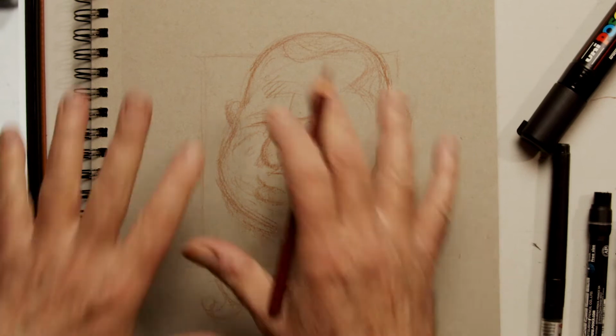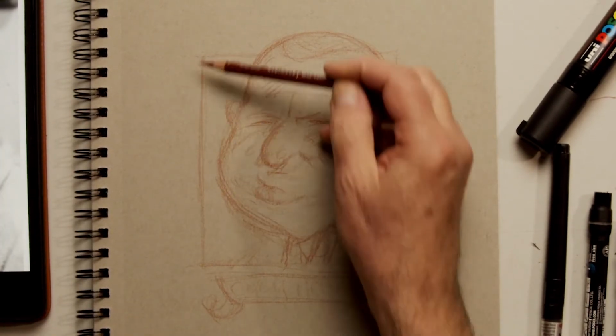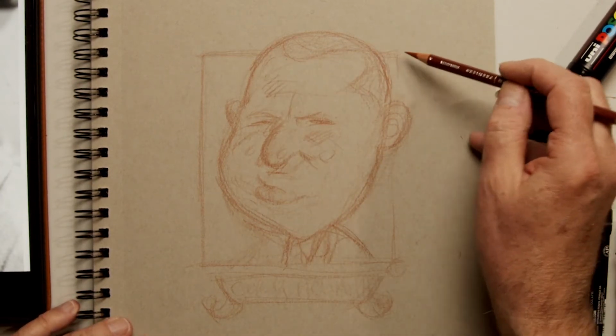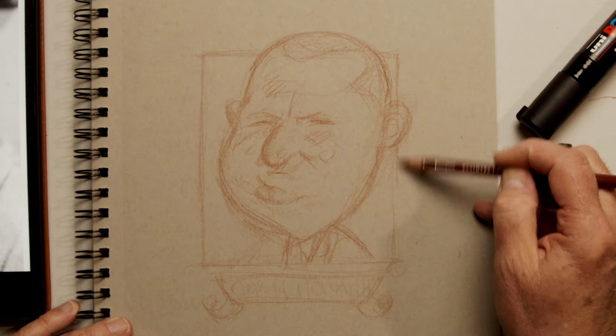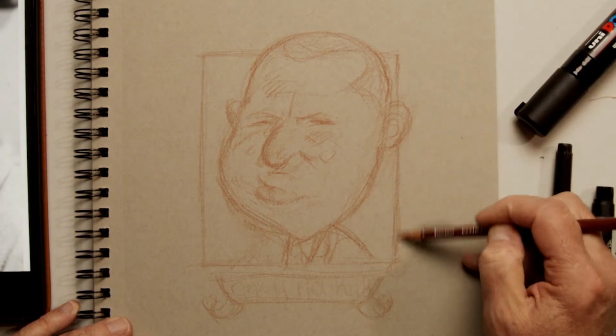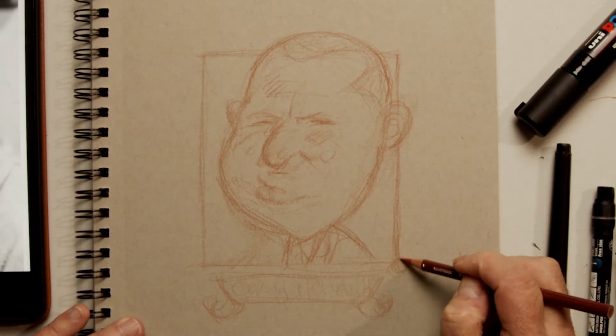So let's get started. I've just worked out a rough idea of where I'm going to go with the caricature, and I'm not sure if I've got his likeness down, but I'm going to have some fun with the drawing in any case, so just stay with me and we'll see what transpires.